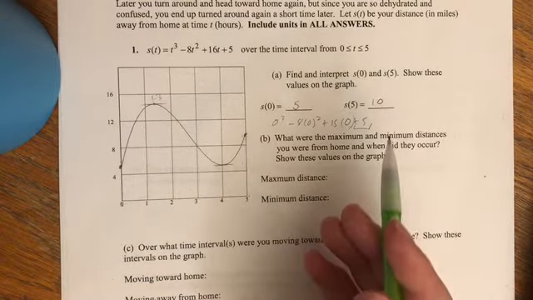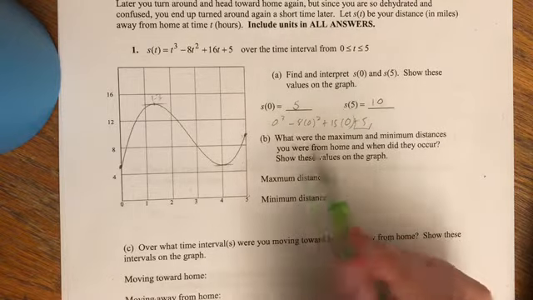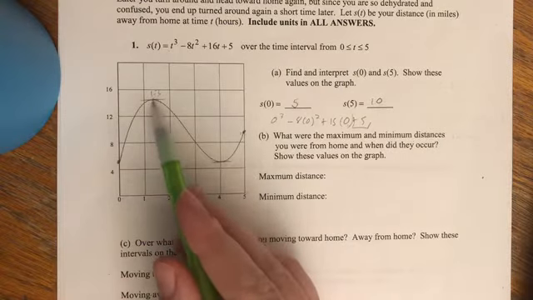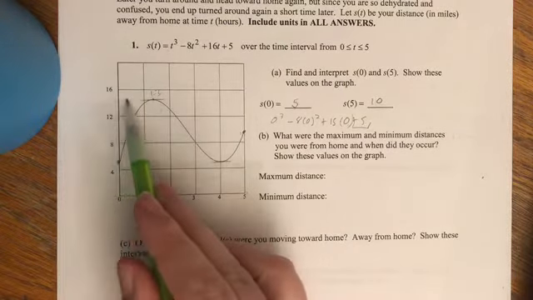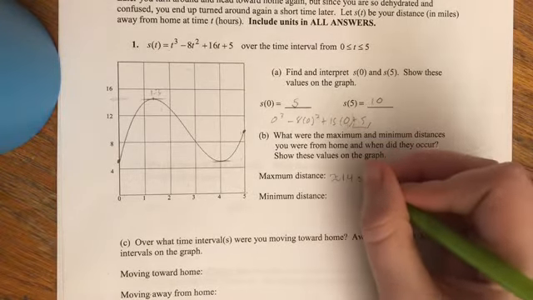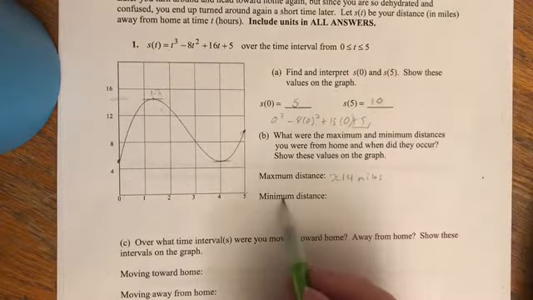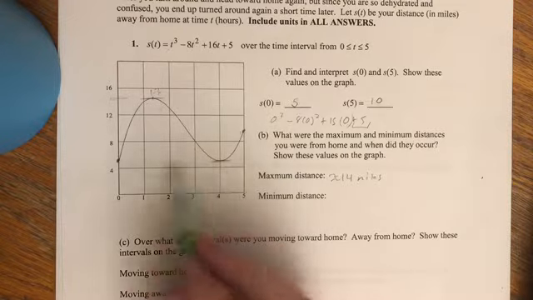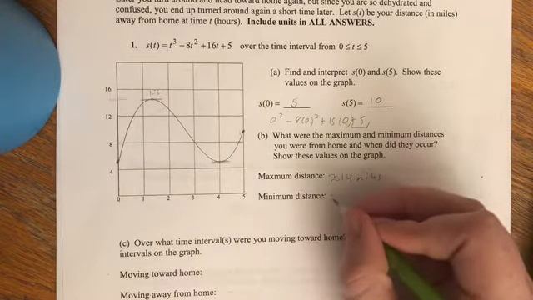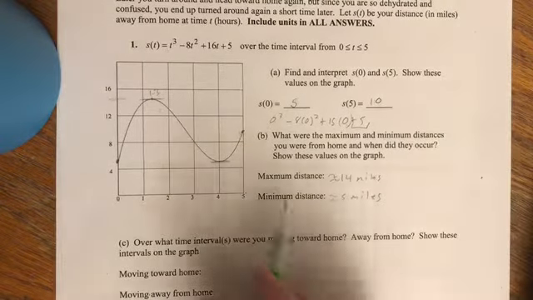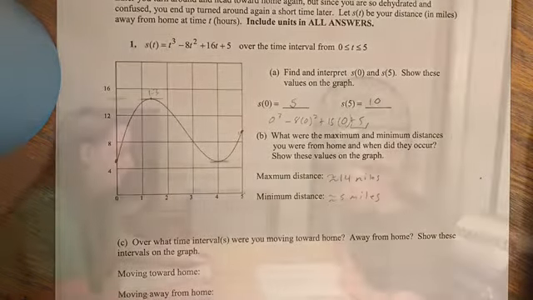And then for your maximum and minimum distances, you can just look on the graph and see the highest point, which here is around 14-ish miles. And then for the minimum distance, it's just the bottommost little curvy thingy, and here it's about 5 miles. So maximum and minimum are pretty easy.